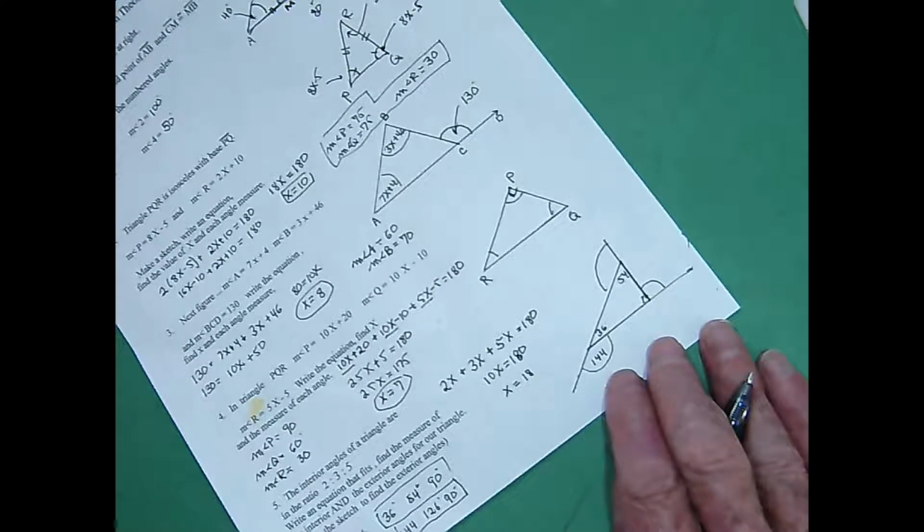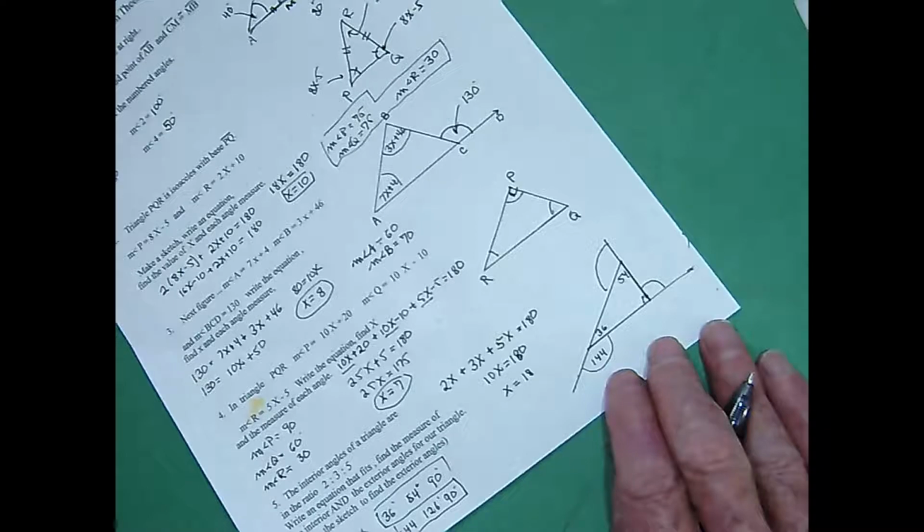Good deal. Get this quiz done this week, or this test done this week. Appreciate that you would. Thank you, boss.